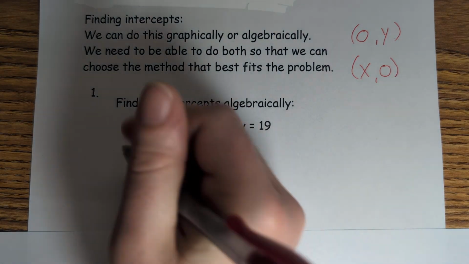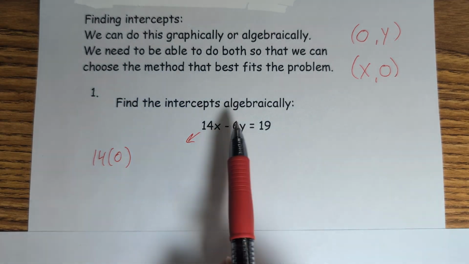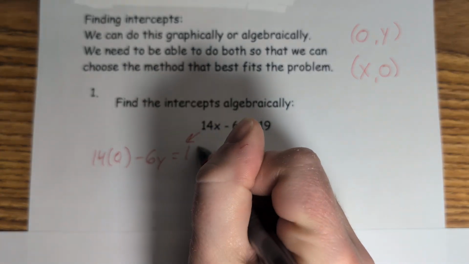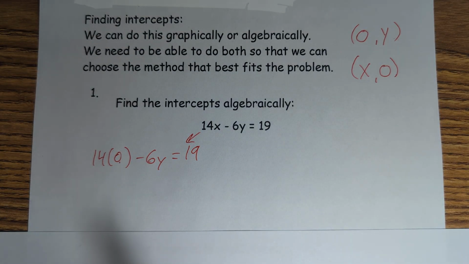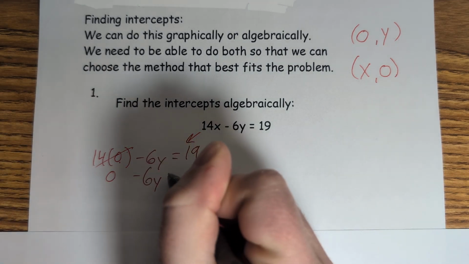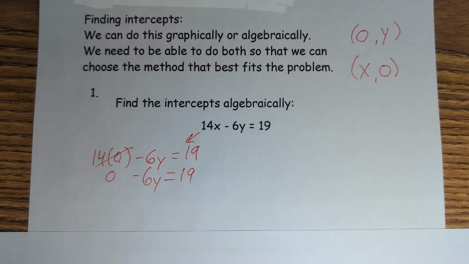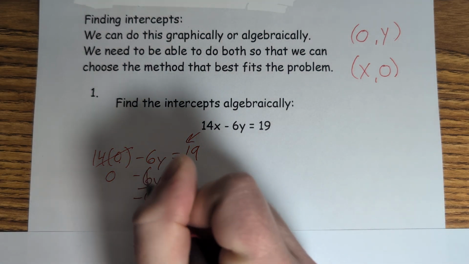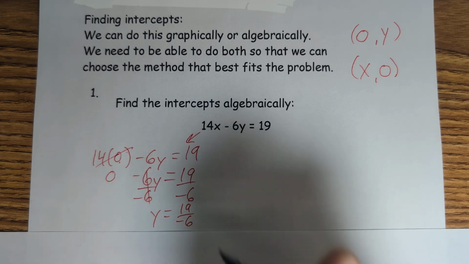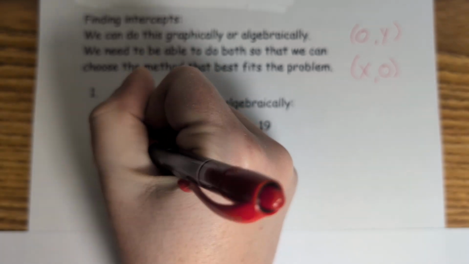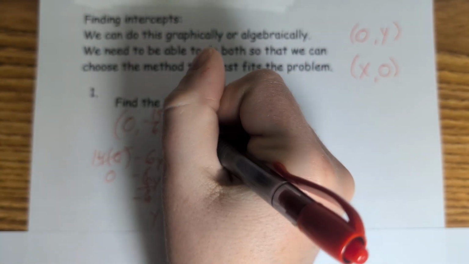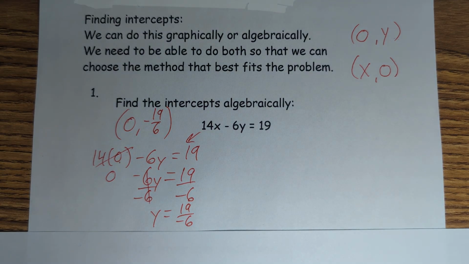So over here, if I put in 0 for x, instead of multiplying by x, I'm multiplying by 0. And I'll just solve for y. Honestly, this all disappears because that turns into 0. So I really just have negative 6y equals 19. And don't be thrown off by the fraction. Fractions happen. It turns out y equals 19 over negative 6. So my y-intercept would be 0, negative 19 over 6. There's my y-intercept.